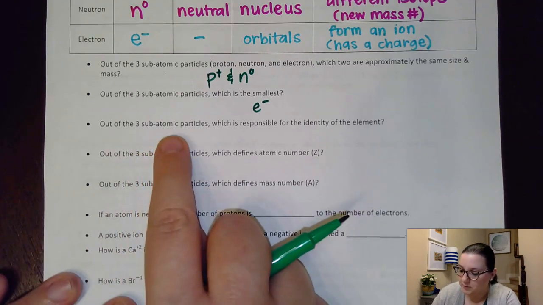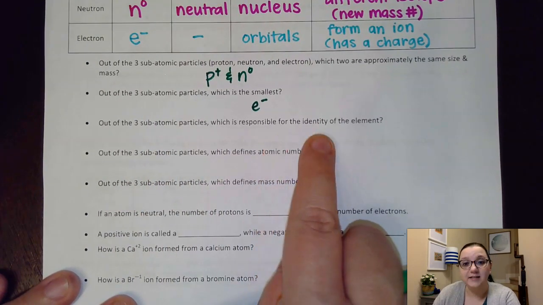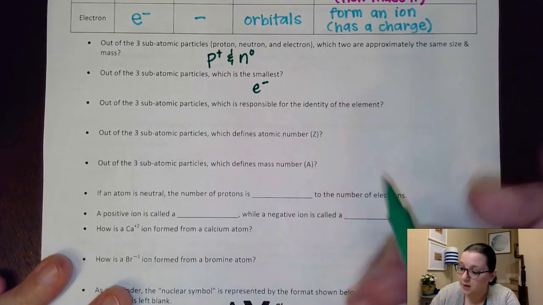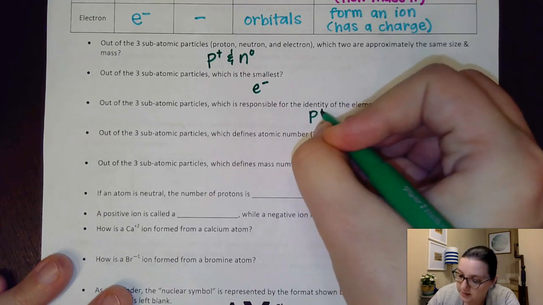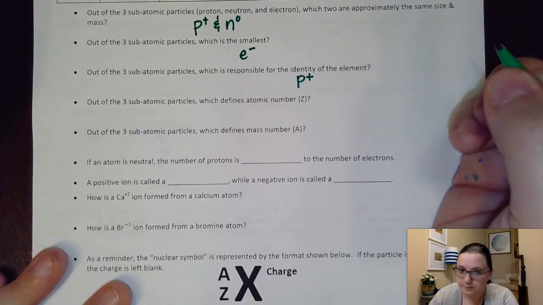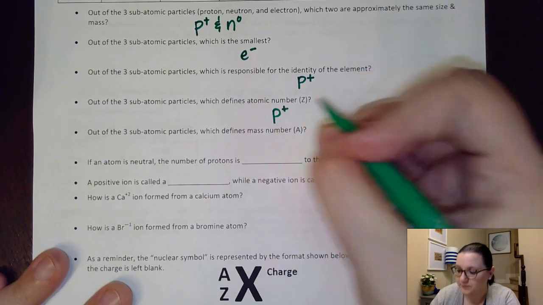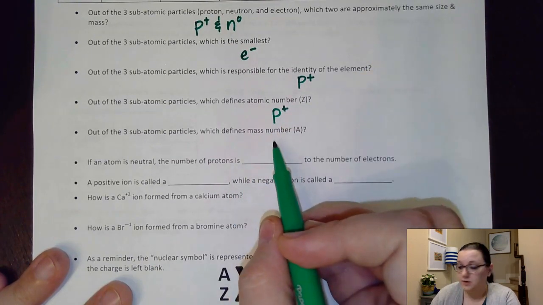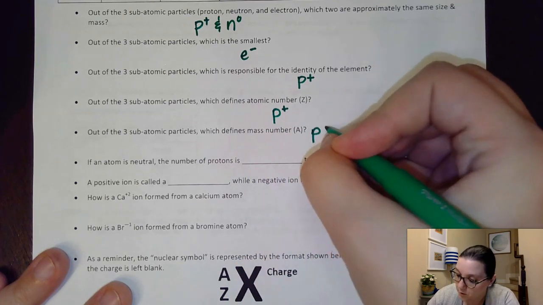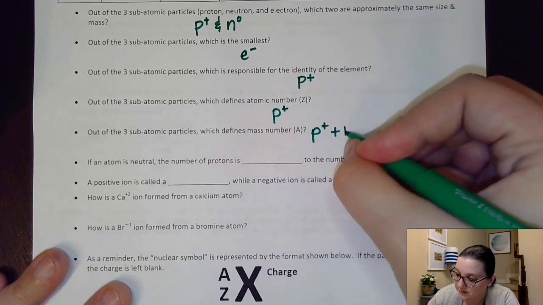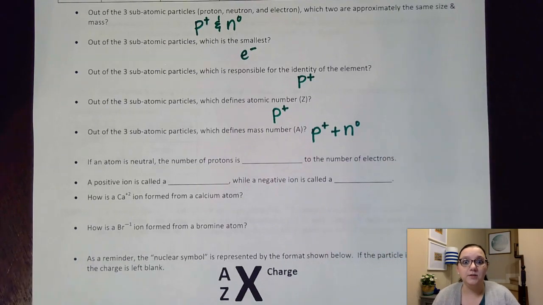Out of the 3 subatomic particles, which is responsible for the identity of the element, as we've already talked about? That would be our proton, as that determines our atomic number. Atomic number, again, is our number of protons. Mass number, as we've already talked about, is defined by protons plus neutrons added together. Notice that electrons don't factor anywhere into that identity because we could have lost or gained those electrons, and so I could have created some ion.